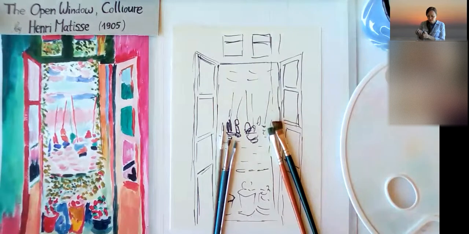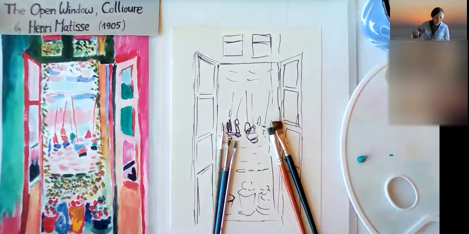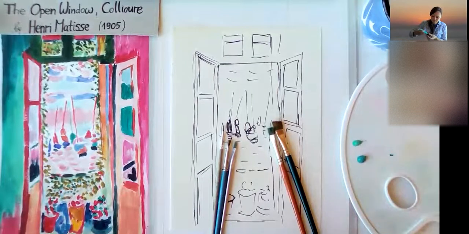So, then I will get ready. For the blue part, I have this emerald green. And then one lighter, I put this turquoise. It's also interesting, I have two paints. Both are named emerald green, but they are from different production, and they also look very, very different.